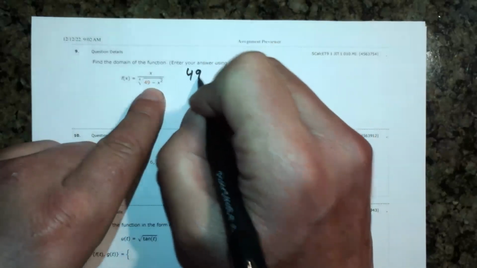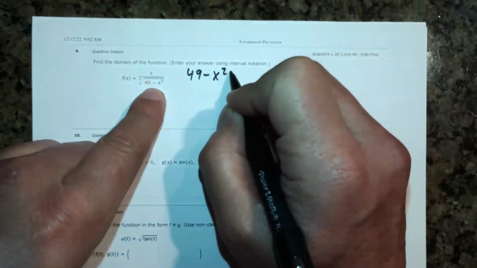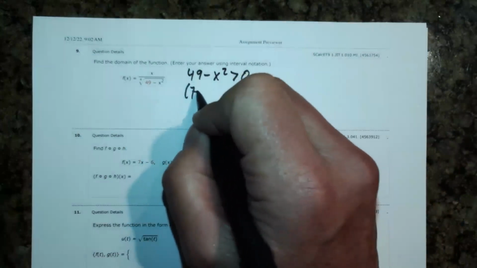Number 9. Another domain. And again, we can't let it equal 0. So this is going to be 49 minus x squared. It has to be strictly larger than 0. It cannot equal 0. You may notice this as a difference of squares.